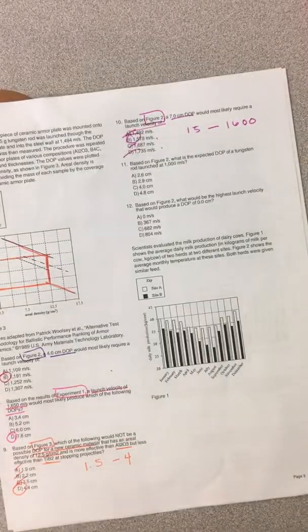That's all you got to do for those ones. This one is pretty easy. Never looked at a question, so all you got to do is trace the graphs.